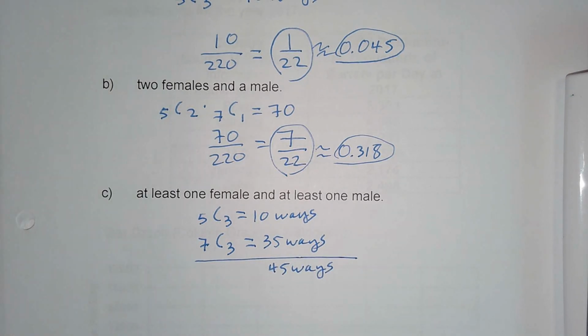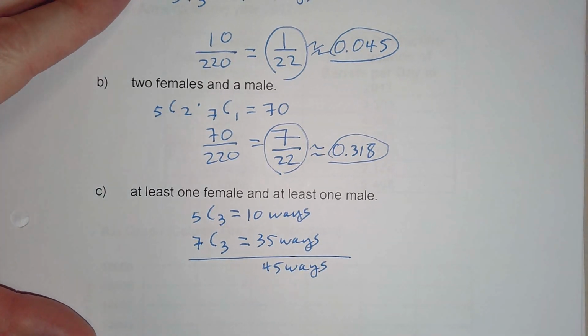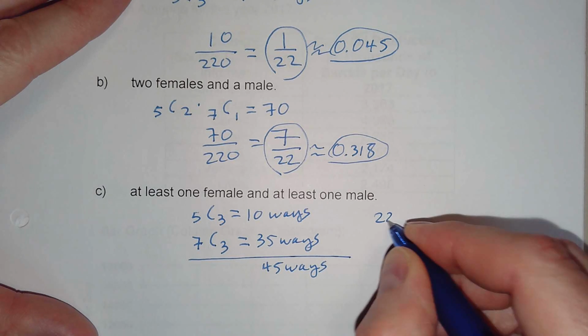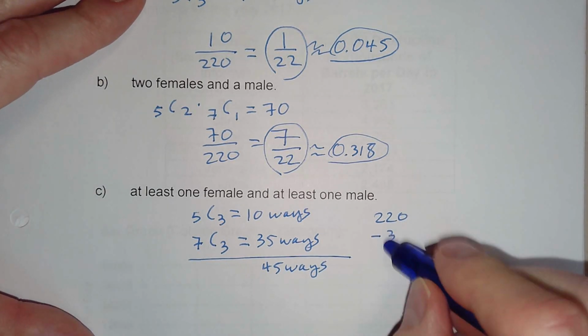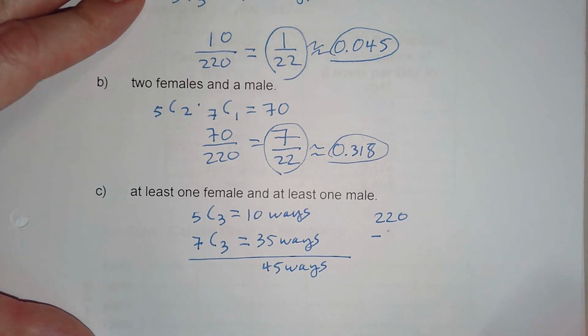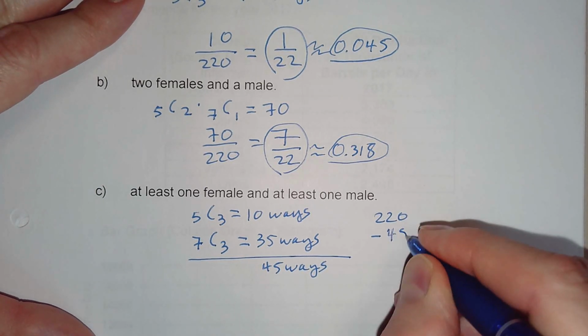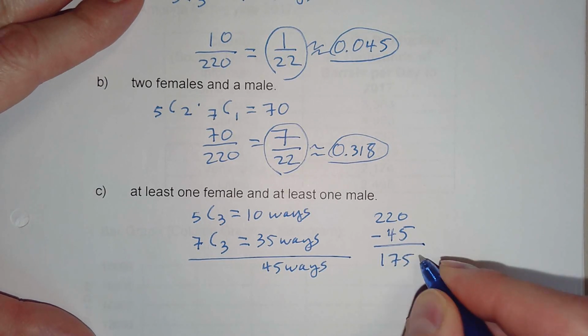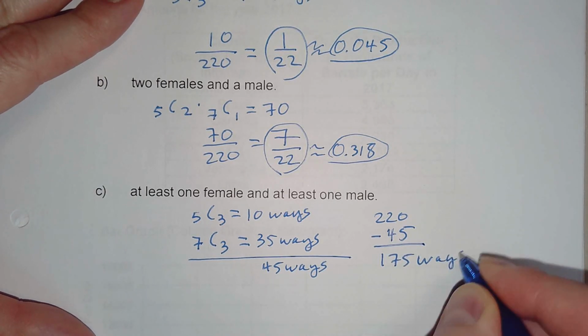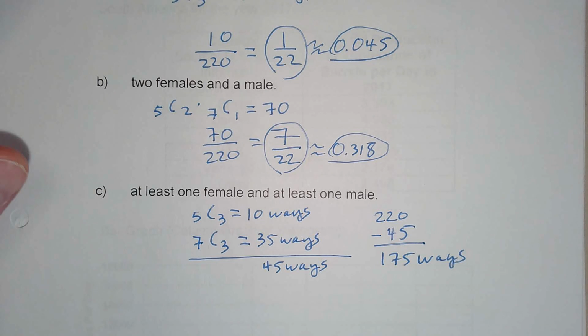So that's 45 ways that can happen. So if we have 220 ways this committee can be selected, and we subtract off 45, that would give us 175 ways that a committee with at least one female and one male can be selected.